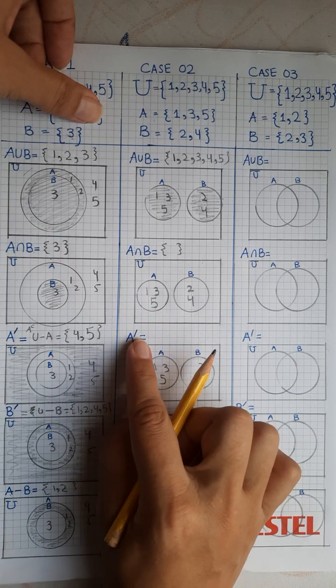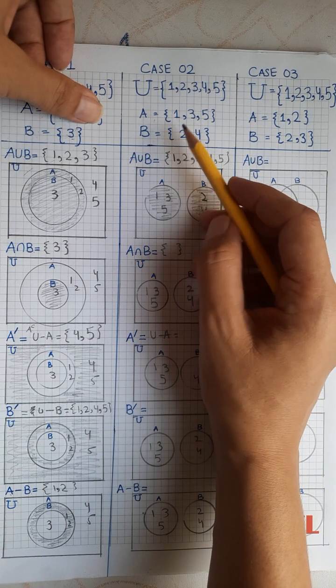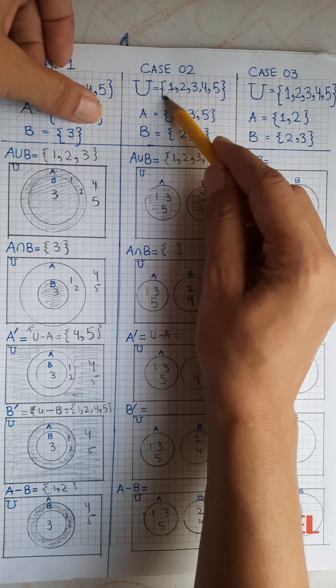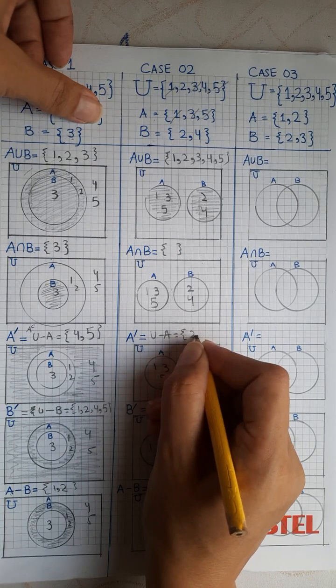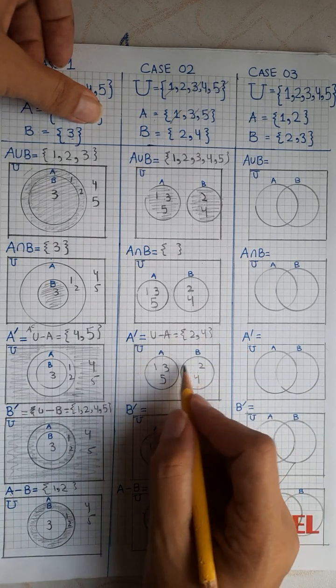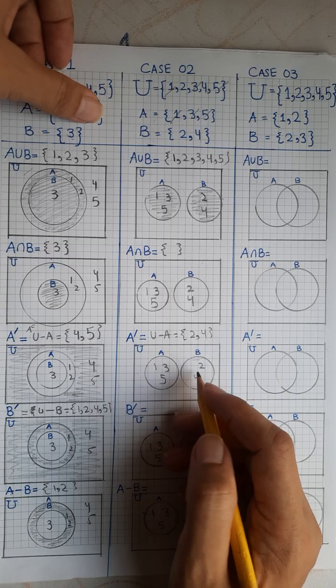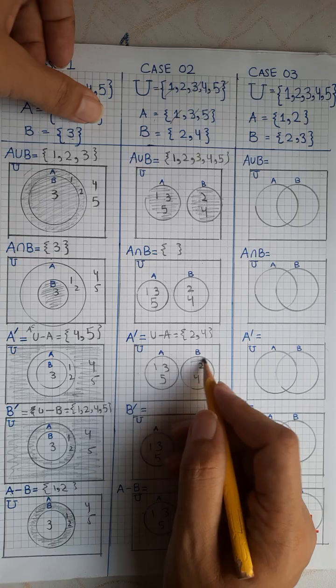Now moving to A complement. A complement means U minus A. Now if we subtract the elements of A from U, 1, 3, 5, we get 2 and 4. So this will be 2 and 4. 2 and 4 is this part, so that means I will shade this.